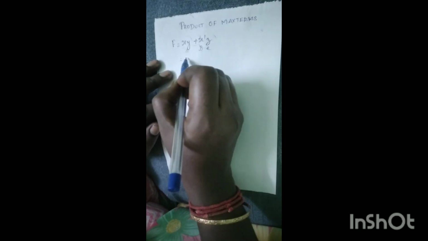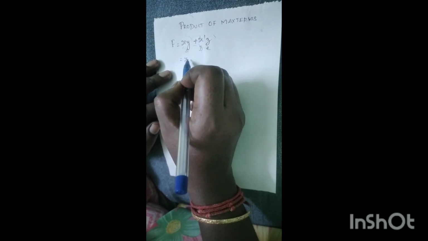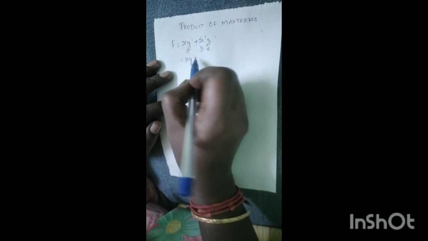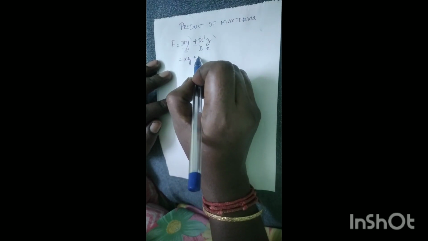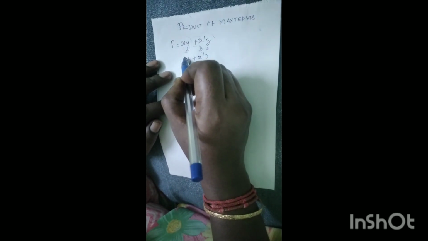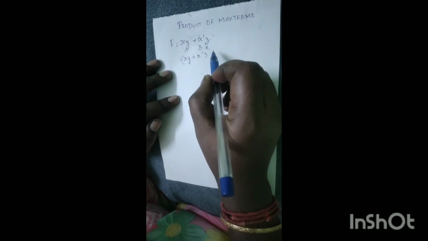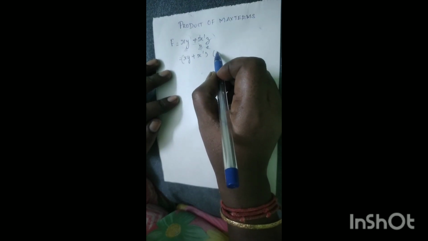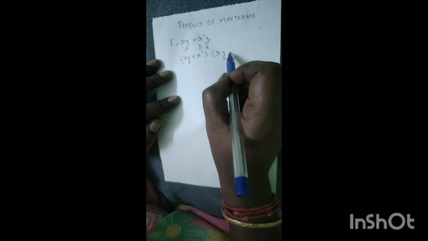Here A is xy and B is x dash. So x dash plus xy into x dash plus z... that is, xy plus x dash into xy plus z.